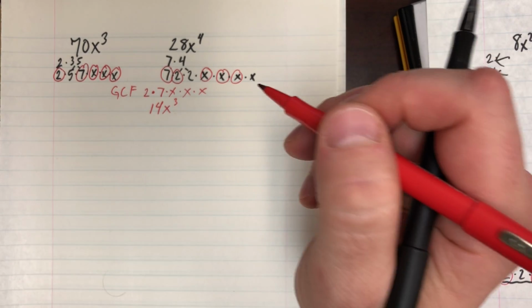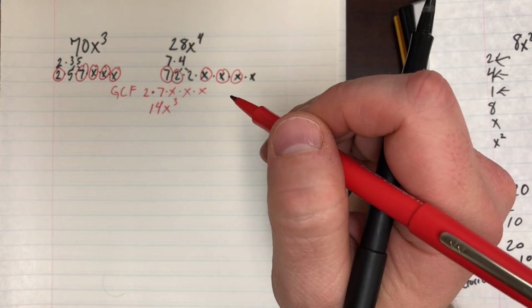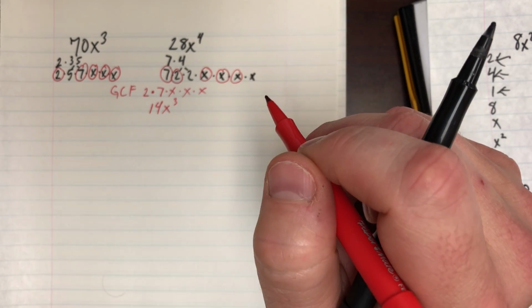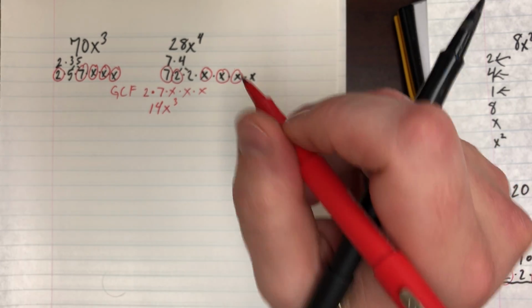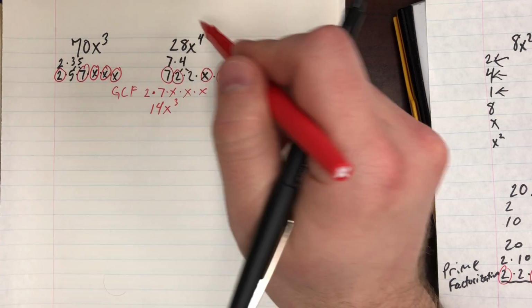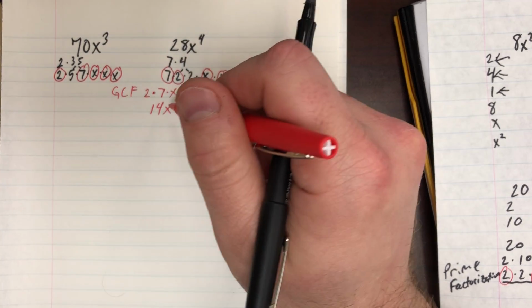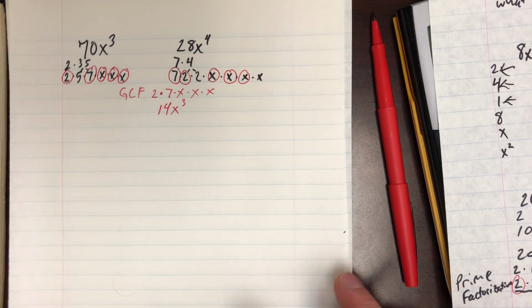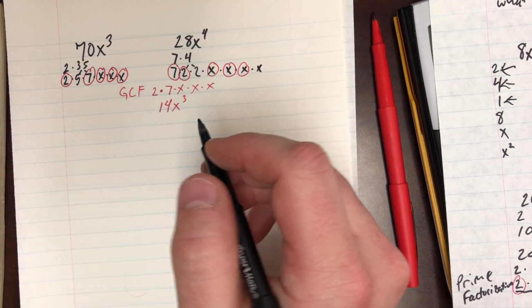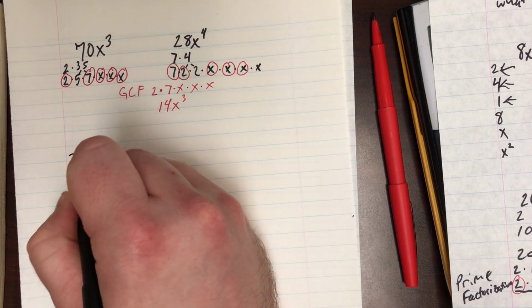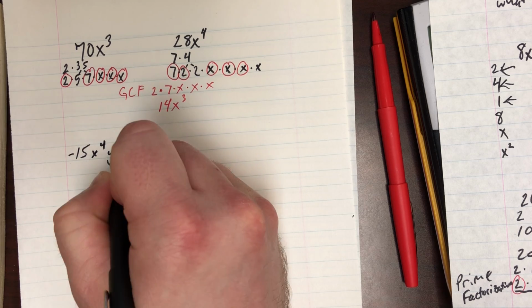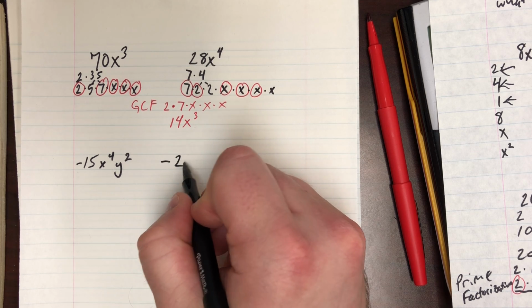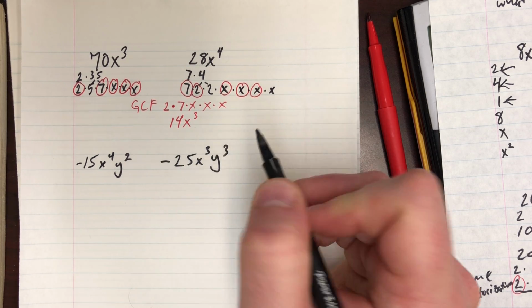There's more than one way to do this. This is one way to do it. So things to note, things that make this a little bit easier: looking at x cubed and x to the fourth, the lower exponent is what they have in common. So, all right. Final example for this type, let's say we have negative 15 x to the fourth y squared, and then let's say we have negative 25 x to the third y to the third.